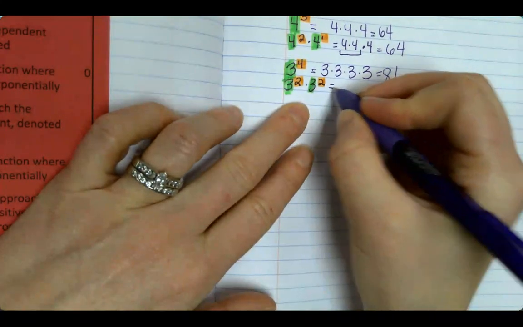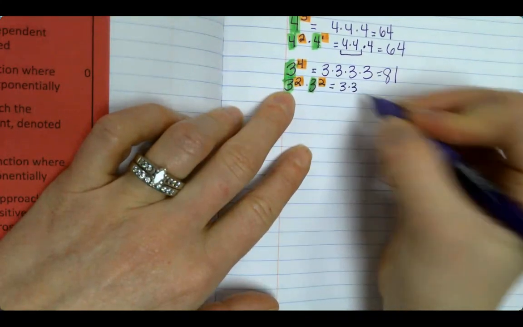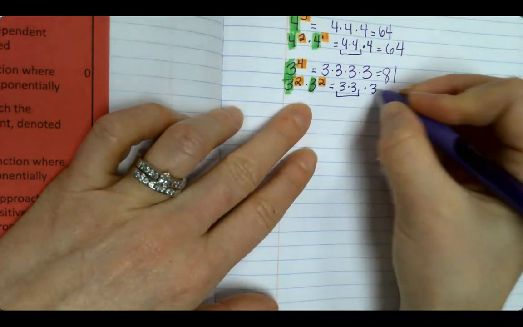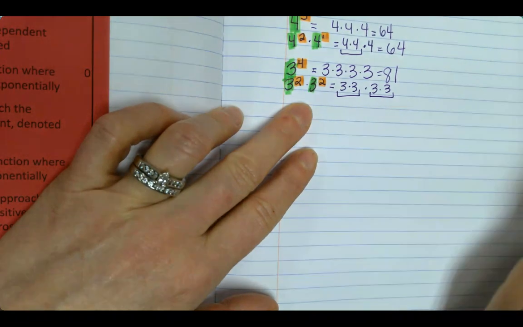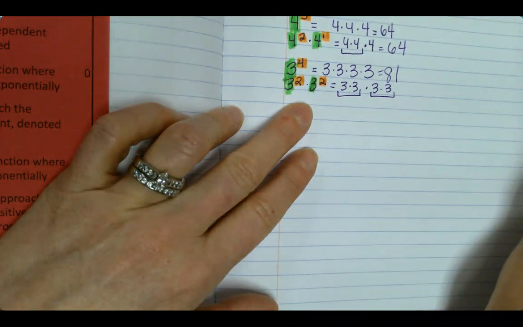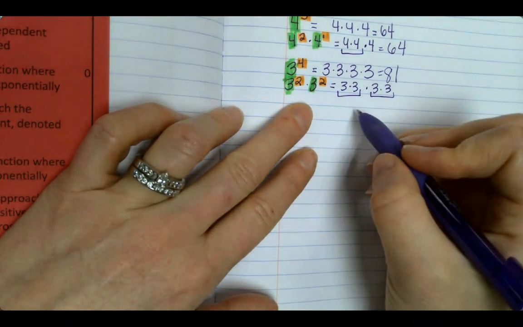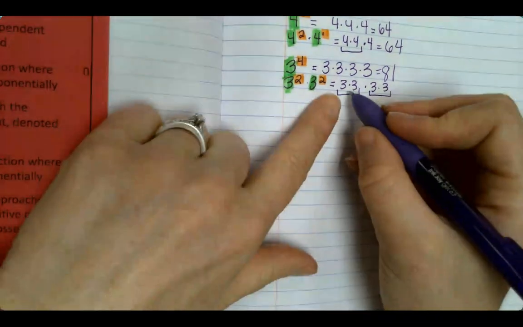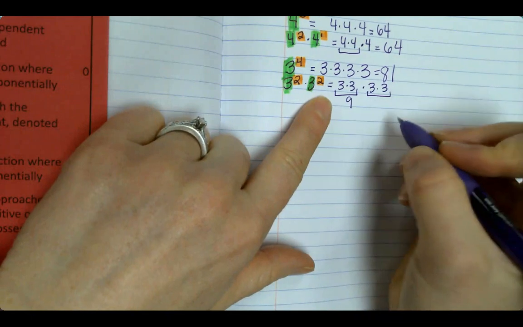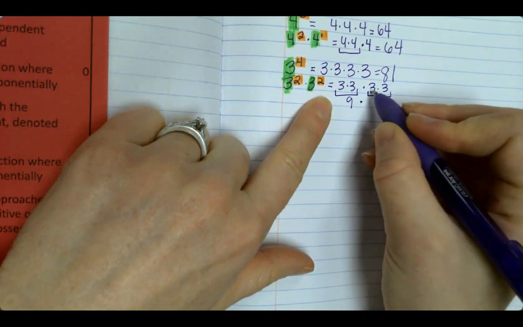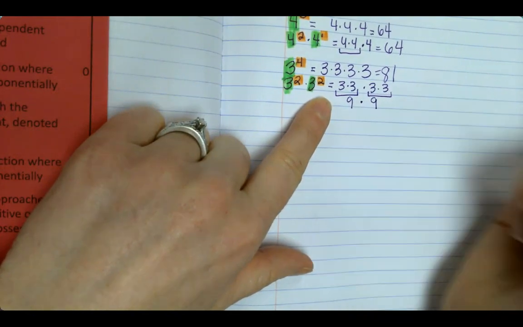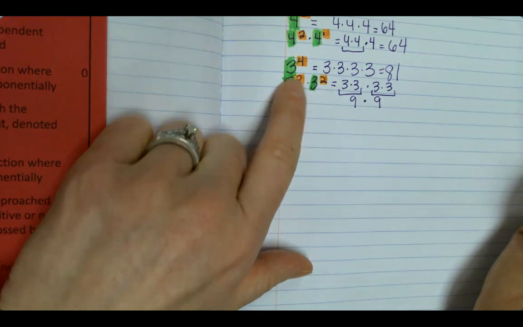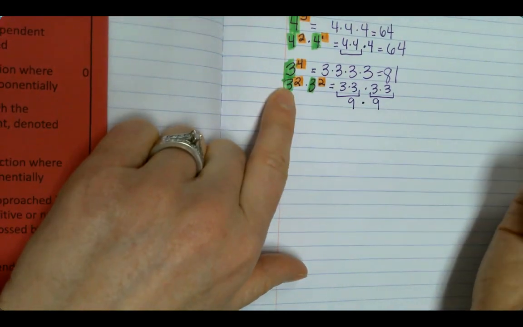So let's go ahead and expand this out. 3 times 3, because that's 3 times 3, times another 3 times 3. I'm breaking it down, expanding it out, and then go ahead and do 3 times 3 is 9, times another 3 times 3 is 9. 3 squared is 9, right?